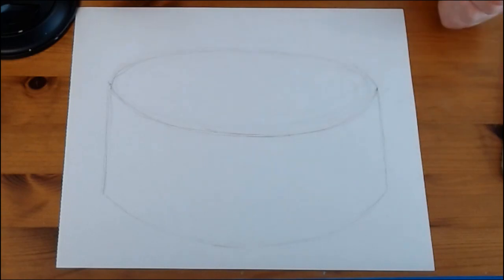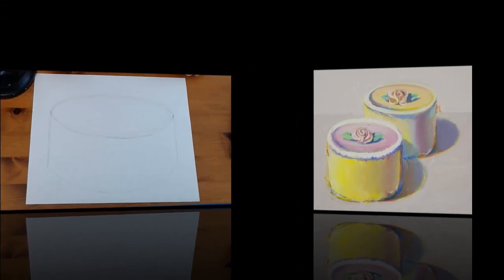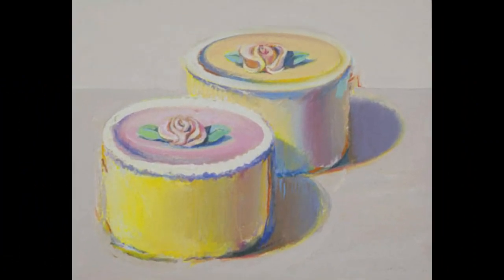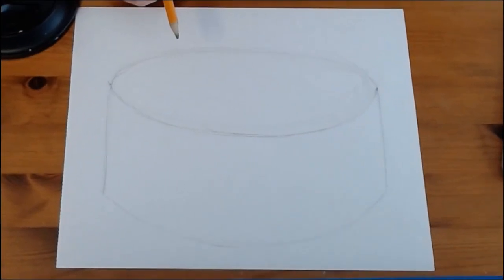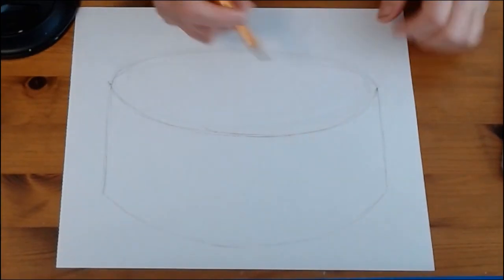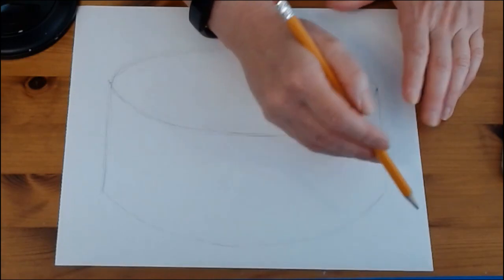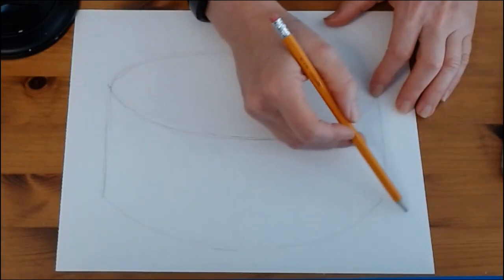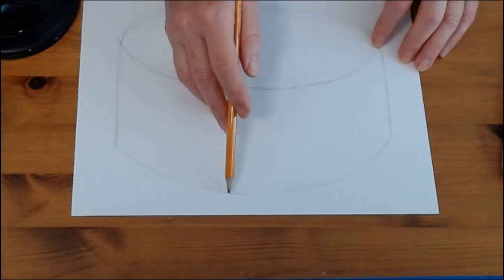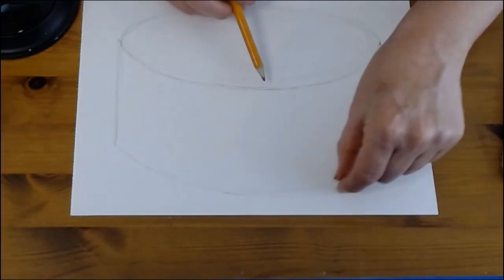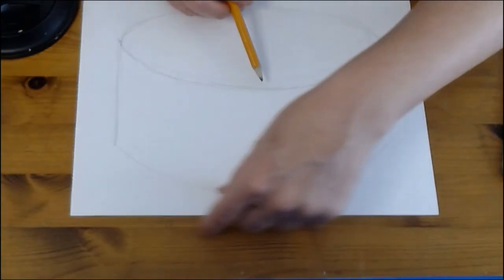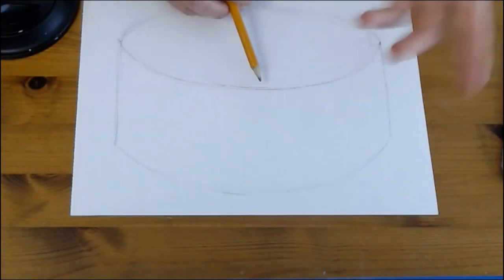Then you have some decisions to make. Do you want your cake sitting on a plate? Wayne Thiebaud often had his just sitting right on the table. That is a good choice. You can also do something different. But I'm gonna make a little plate, and it's actually gonna be a big plate. And my plate is going to go off the edge of the page. It's fine to have lines going off your page.